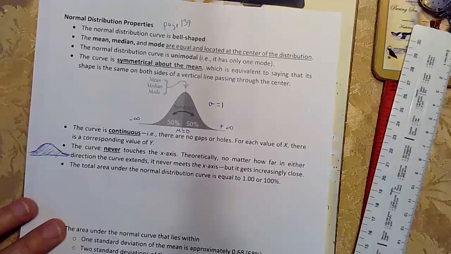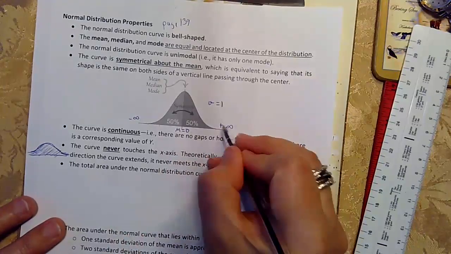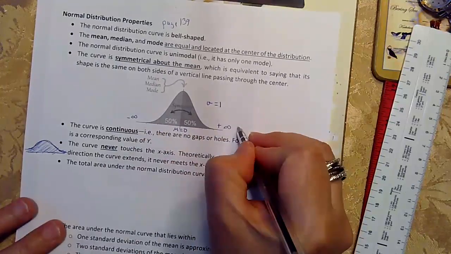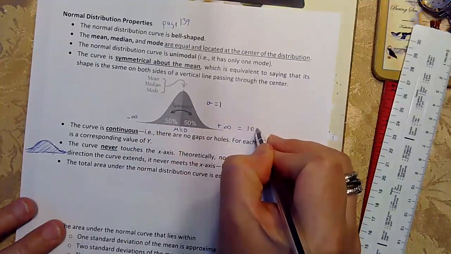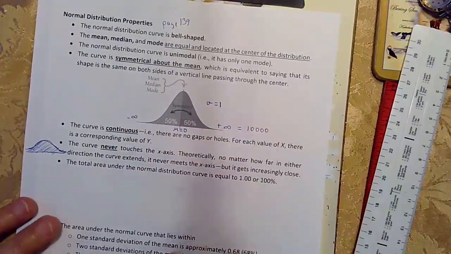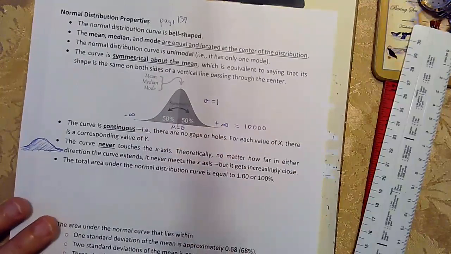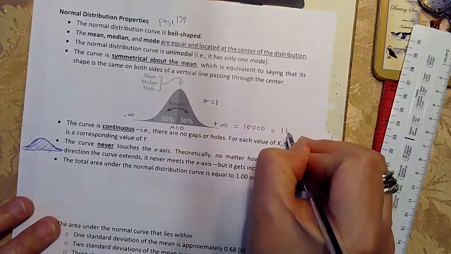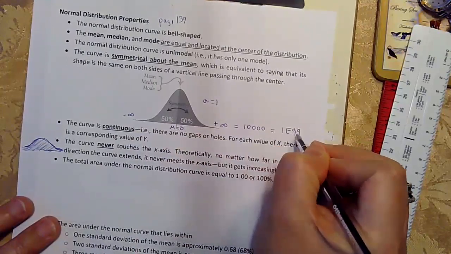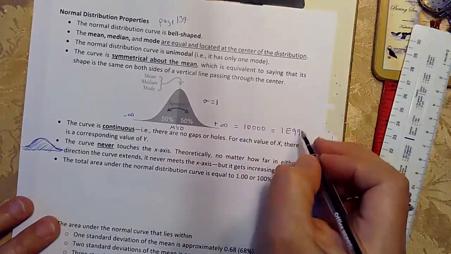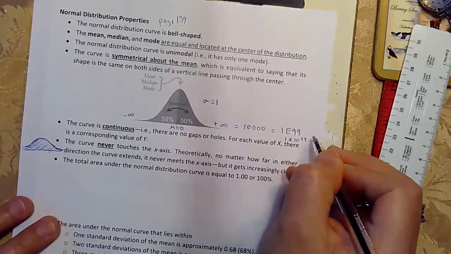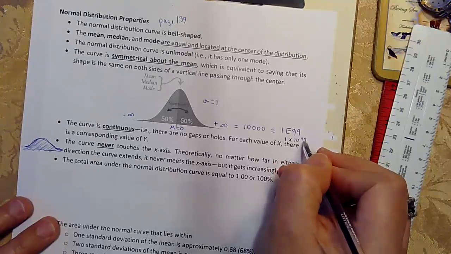To type those in as values, like an upper bound and a lower bound, this is equivalent to a large number, and they recommend in the ebook 10,000. If you don't want to use 10,000, they also use this 1E99, because this is scientific notation. This is like 1 times 10 to the 99th power. So this is a big number, like 99 zeros.